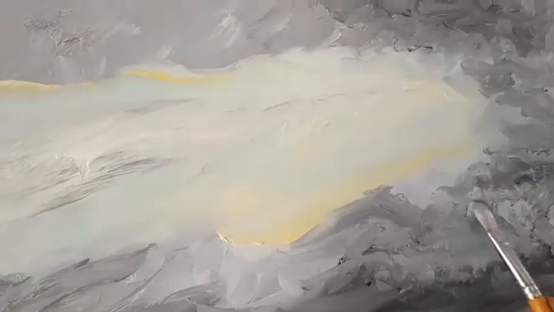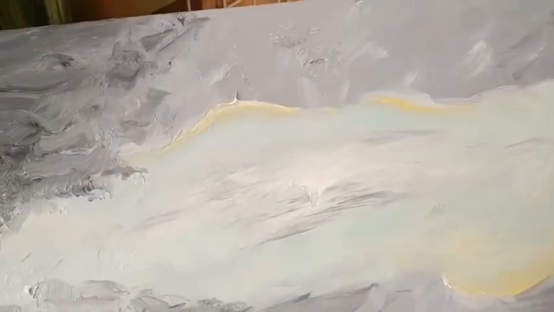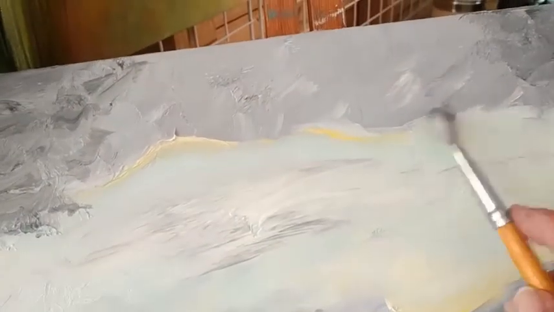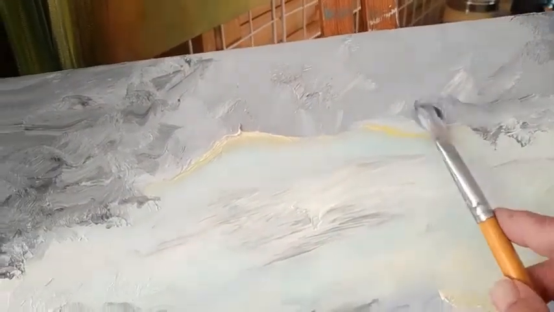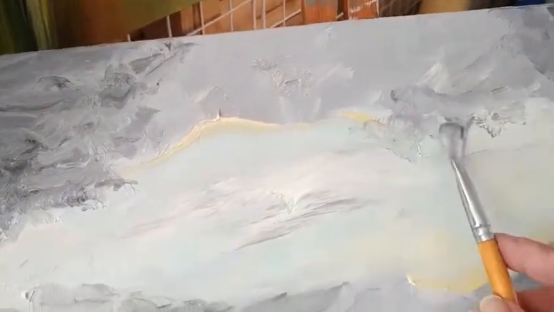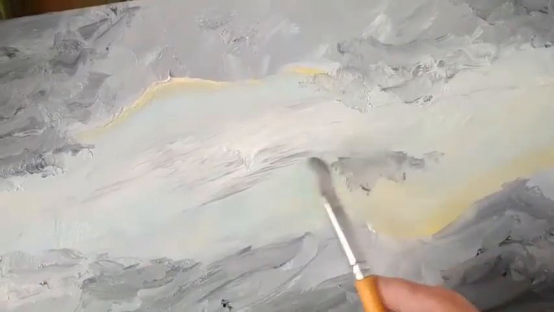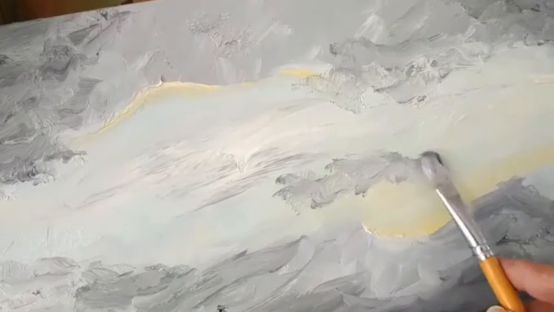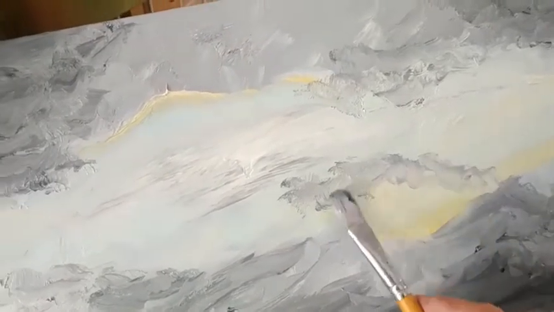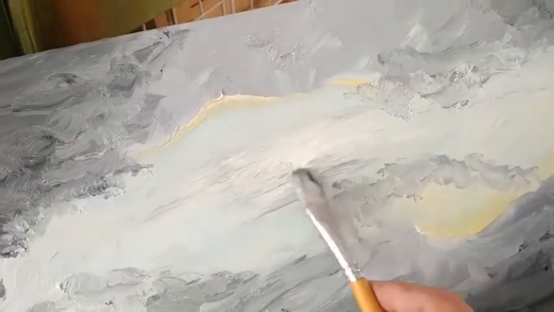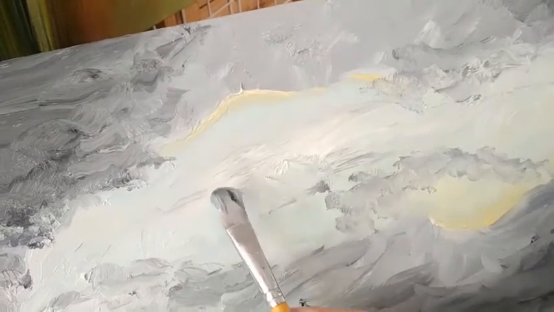I'm just adding some darks again, and even in the light part there are some darks as well. I'll come back and do my little bits again.